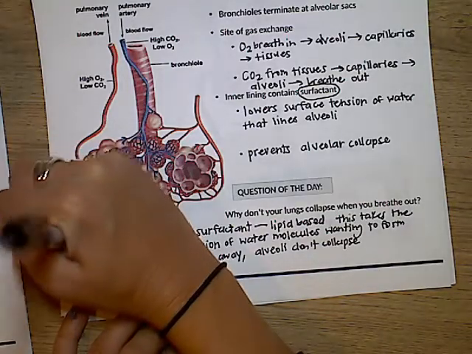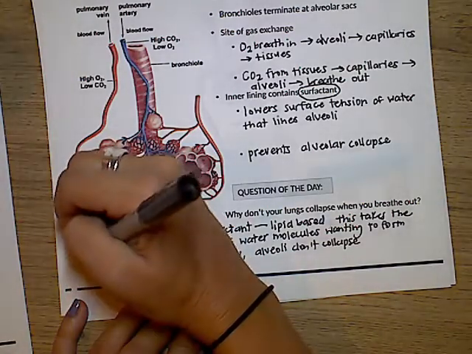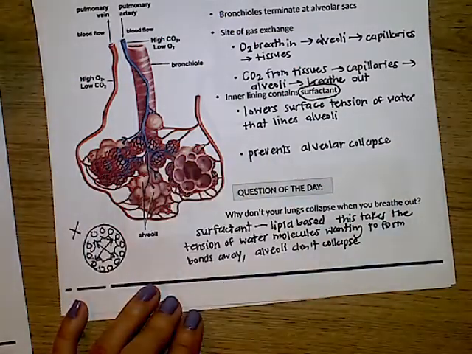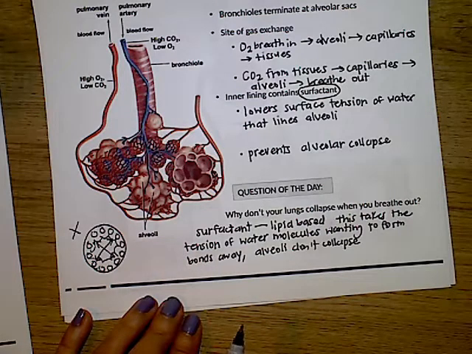So we don't want this. When these get coated with this surfactant, the water molecules are no longer wanting to adhere to each other and the alveoli stay open.